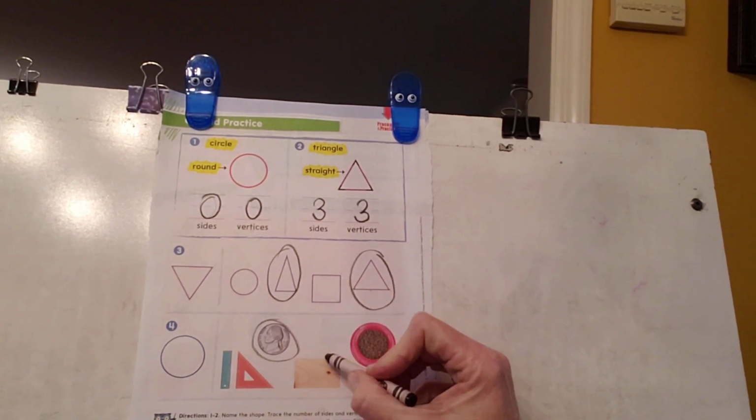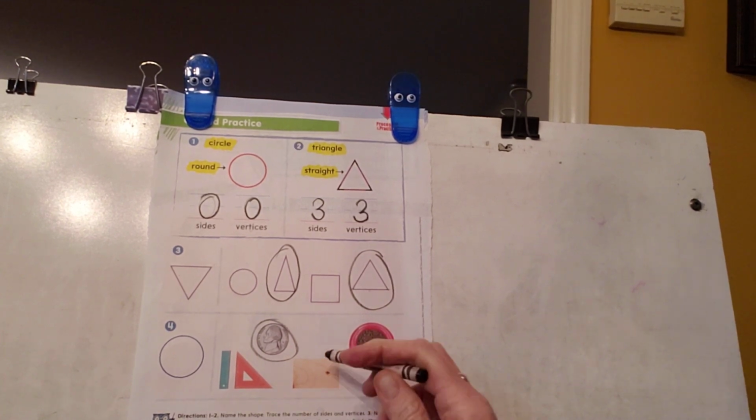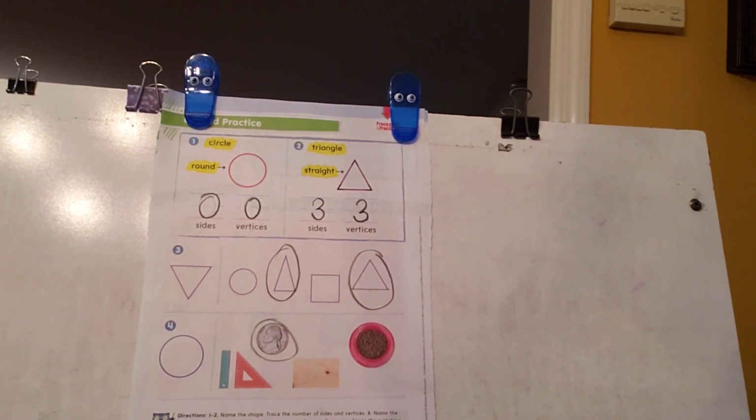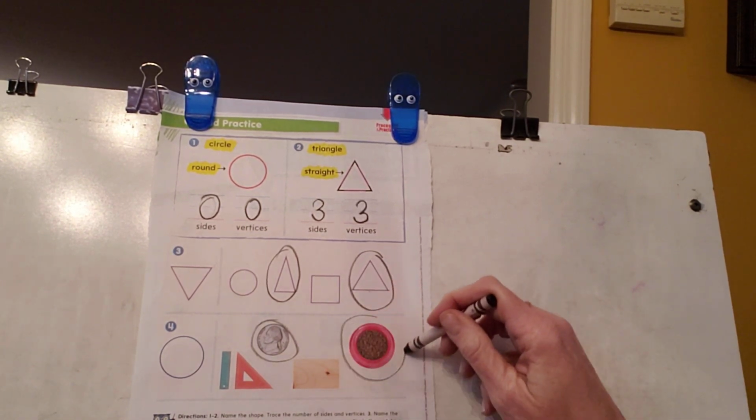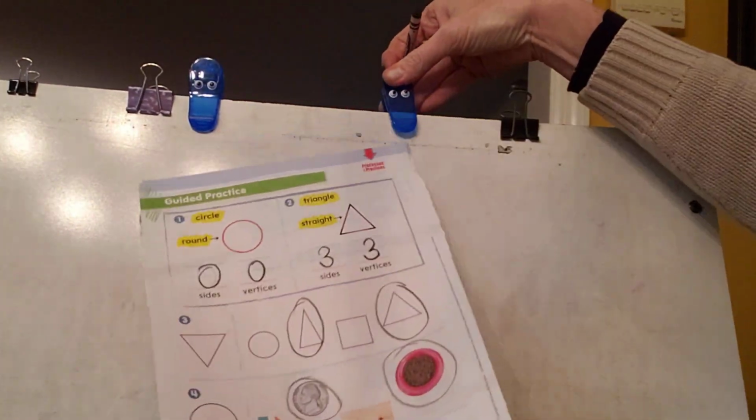How about this piece of wood? Is the piece of wood? Nope, it's got sides and vertices, so it's not. How about this bowl of dog food? Yep, that is round. No vertices, no sides. All right.